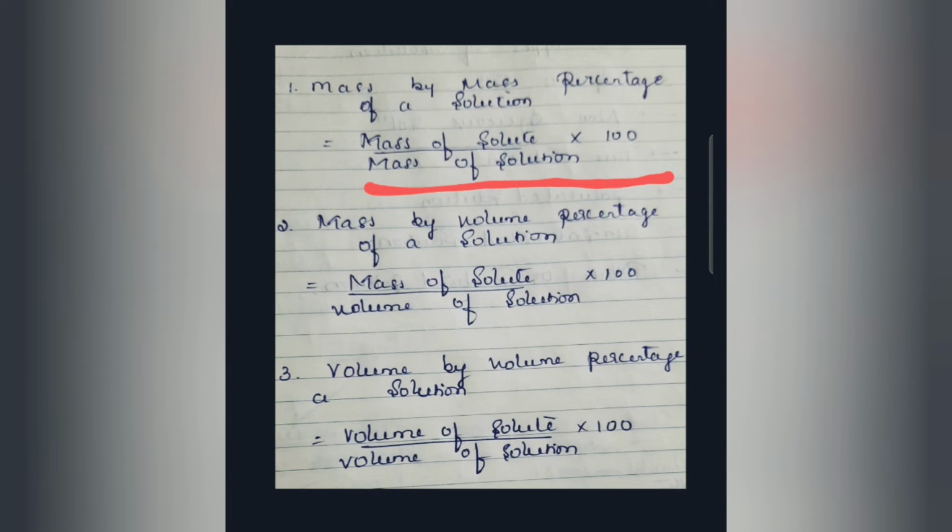Second method is mass by volume percentage of a solution. Having obtained the mass of solute and volume of solution, you are going to find it by substituting in this particular formula. Then third one is volume by volume percentage of a solution. So here you are going to find out the volume of solute as well as volume of solution, and substituting in this formula, you are going to get the concentration of a solution, that is volume of solute upon volume of solution into 100.